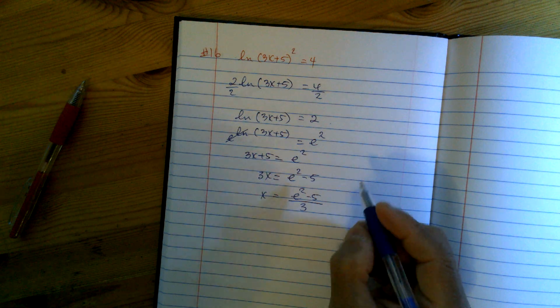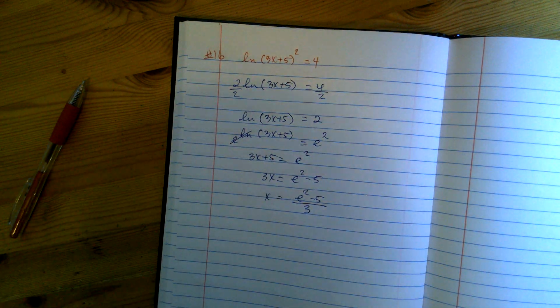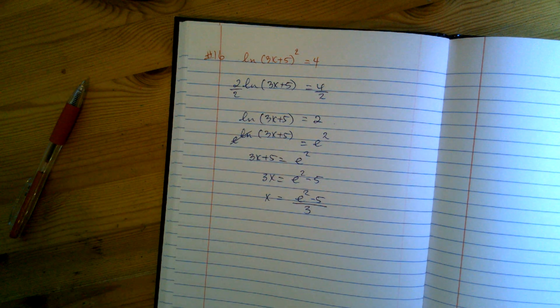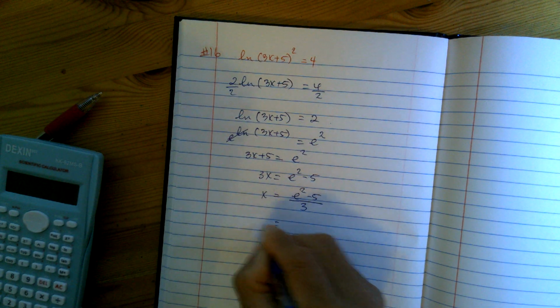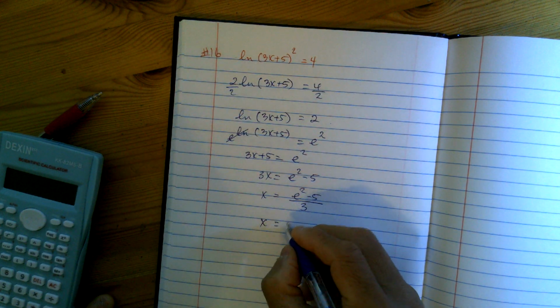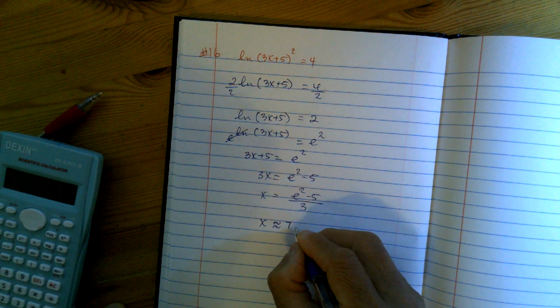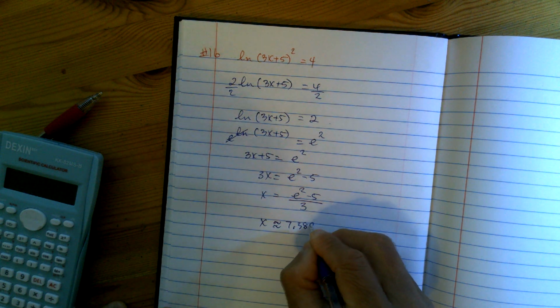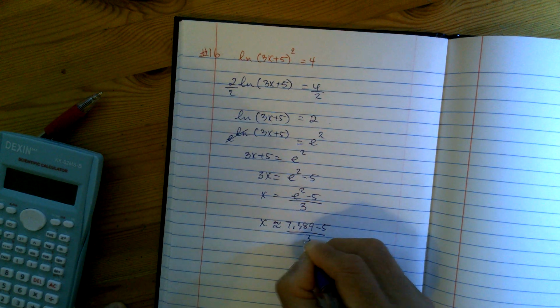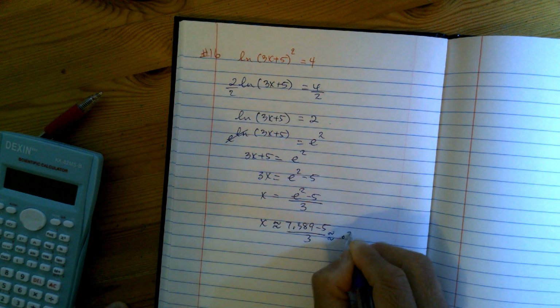And we're going to compute e squared. Using the calculator, we will figure that one out. So e squared will give us, punching the calculator, a rough idea because it's not the exact number, 3.389. Minus 5 divided by 3, and we get something like 0.796.